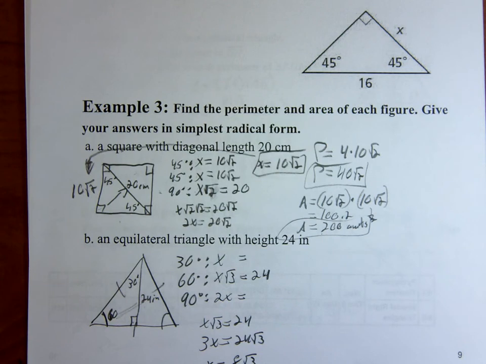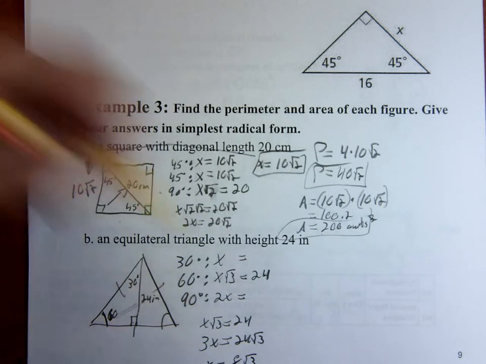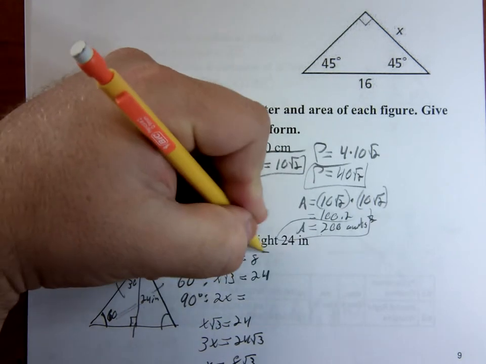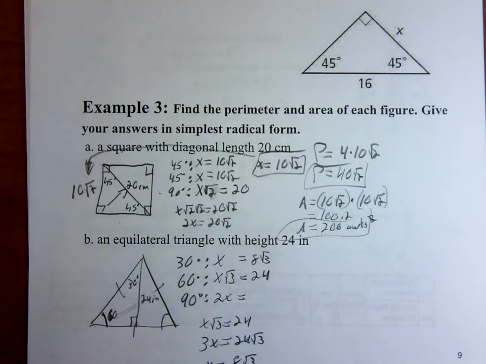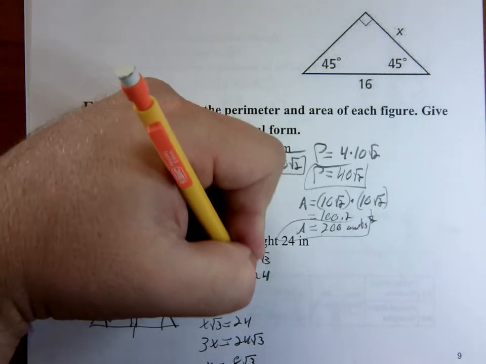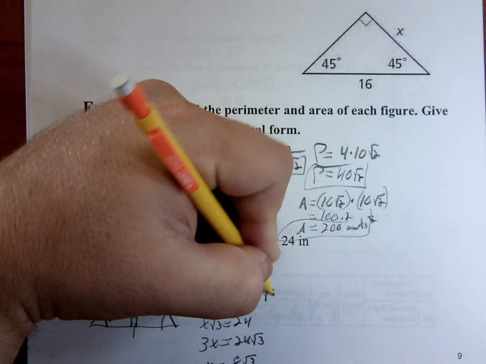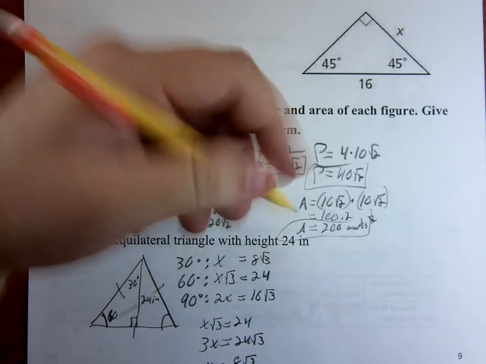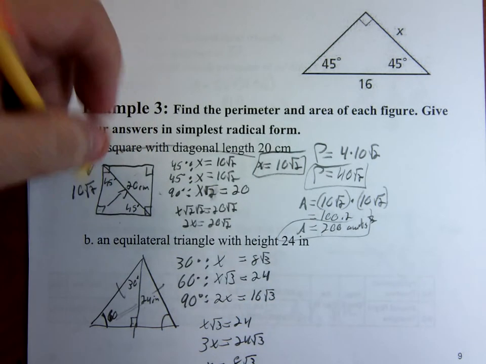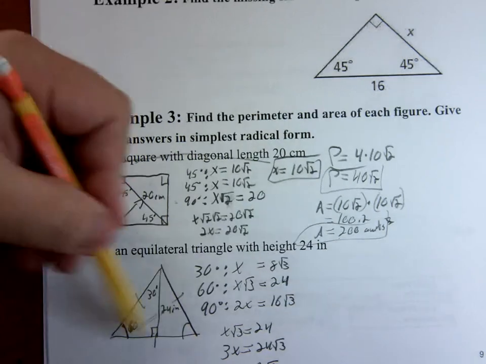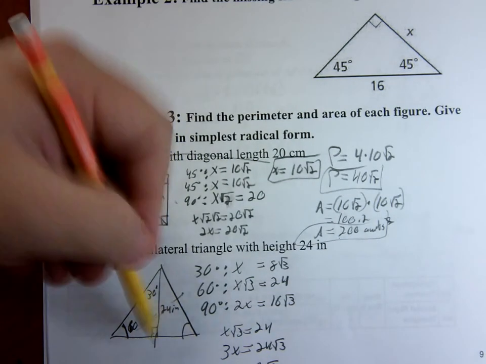Okay. Again, we had to find the perimeter and area. Let's see. Well, we need the other side lengths. So we got 8 root 3. That's great. And what's the hypotenuse going to be? 16 root 3. Very good. Just double the 8, right? Yep. Excellent work. Okay. So perimeter. We want the perimeter of the entire shape, though. It's not just the right triangle, but the entire shape. Okay. So perimeter is easy.